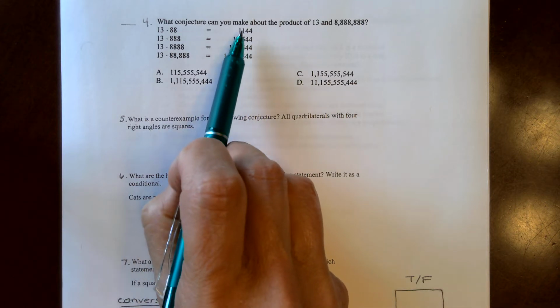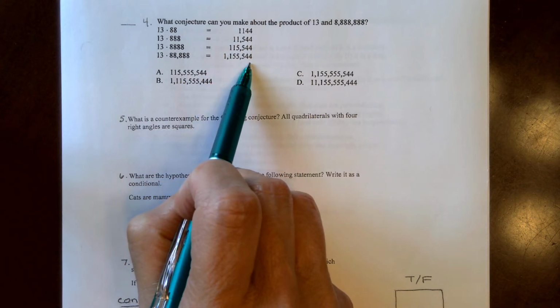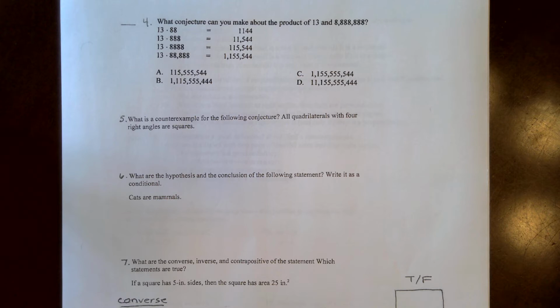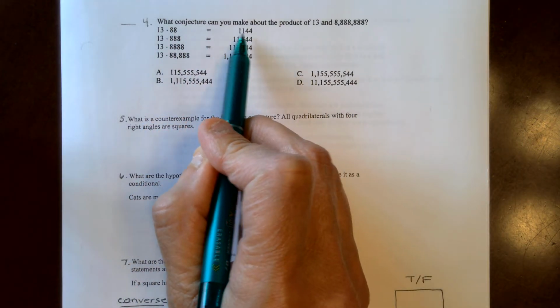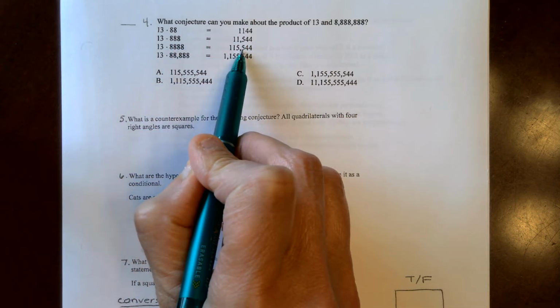Okay, so I can see that the 1s and the 4s always are buffering the inside. And the inside's filled with 5s. But how many 5s? When I had 2 8s, I had no 5s. When I had 3 8s, I had 1 5. 4 8s, 2 5s.